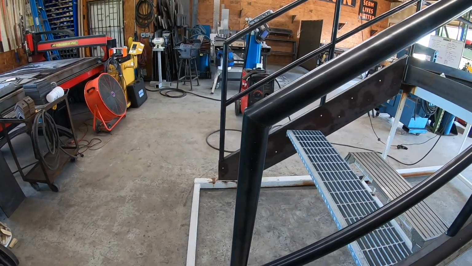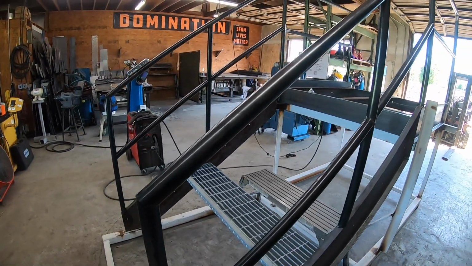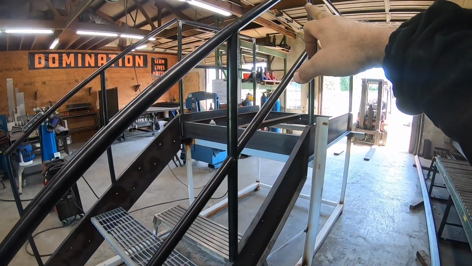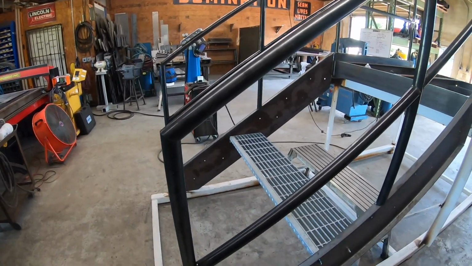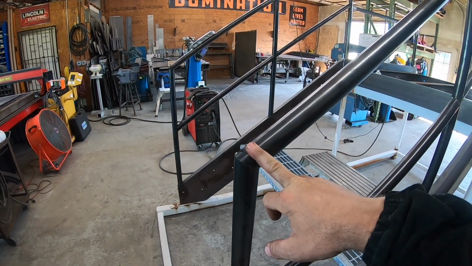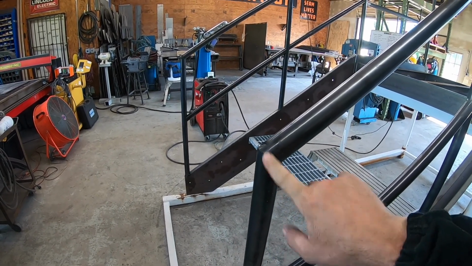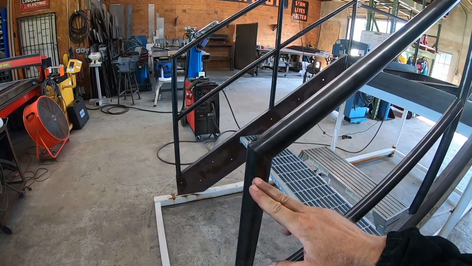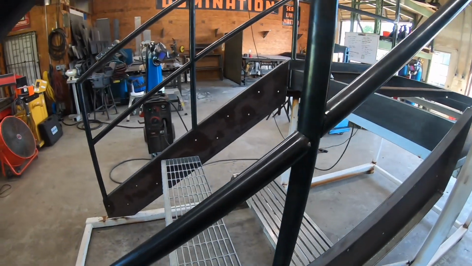So this one is 33.5, you just subtract that from 90, because remember, if you watched my last video talking about angles and finding stair angles, this angle here and that angle right there are always going to equal 90 degrees. So 90 minus 33.5 is 56.5. And you're going to split that, so you get 28.25. So this piece here was cut with a 28.25. This post here was cut with a 28.25, and so that determines your angles.